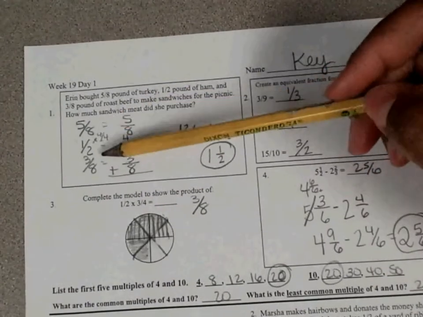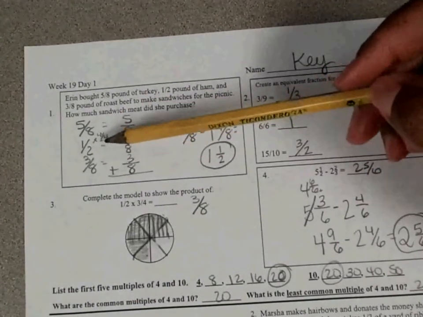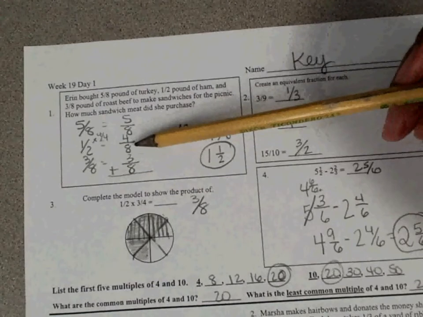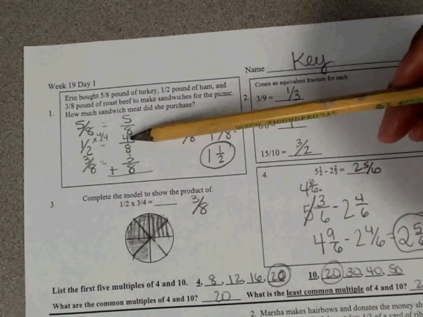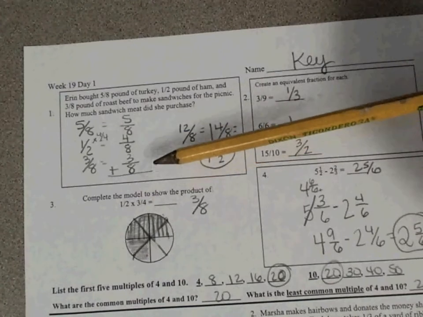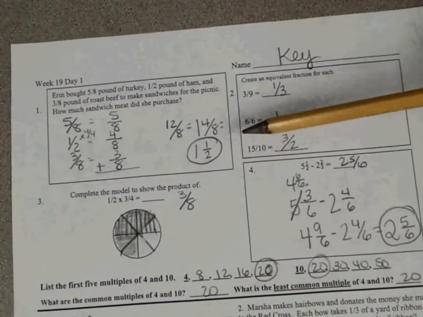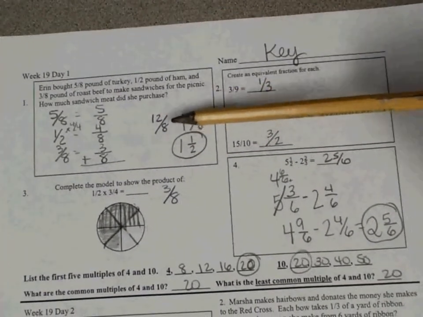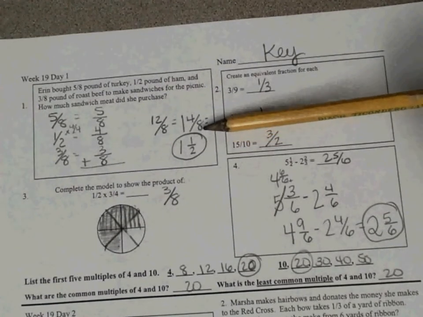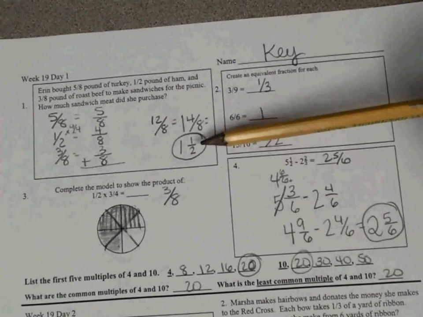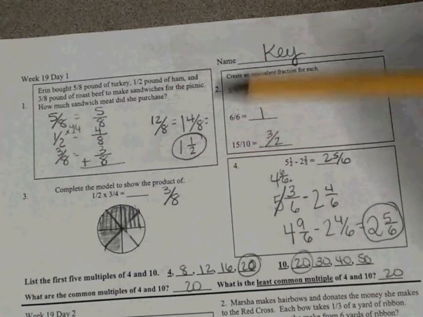The only fraction that I need to change is my 1/2, and if I multiply 4 over 4, that brings me to a least common denominator of 8. So 5 plus 4 is 9, plus 3 is 12 over 8. I have to reduce that. That's way too big in proper fraction. 8 divided into 12 is 1, 4 over 8 is my fraction. I have to reduce that again, and that is 1/2.